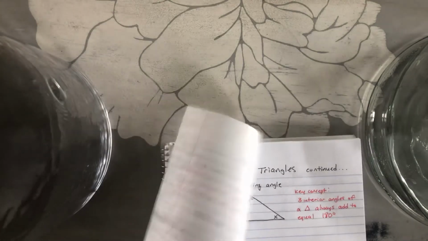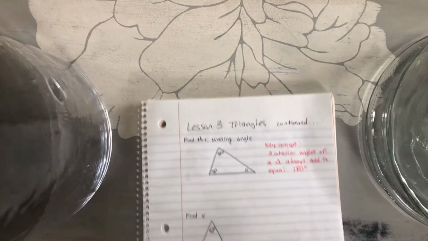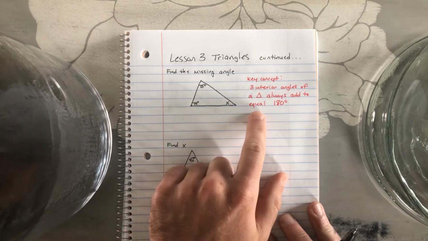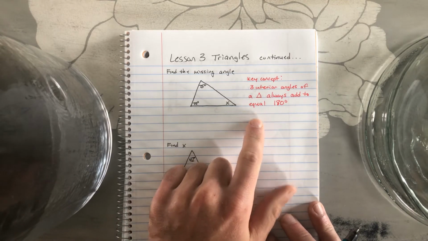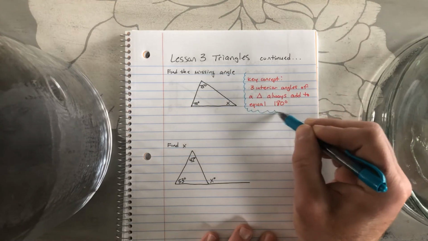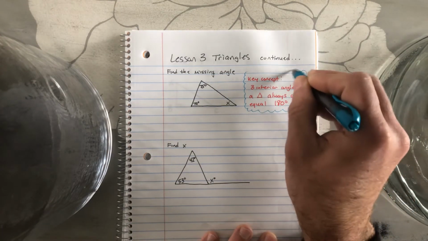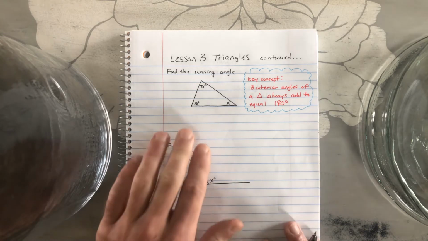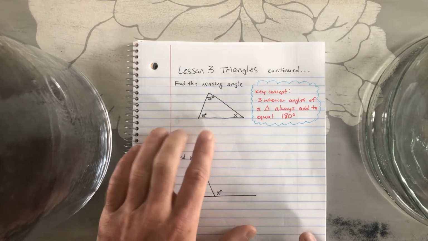Okay, turning the page here. As I said, you want to write this down for sure, this is the key concept. Other than classifying triangles, this key concept which says the 3 interior angles of a triangle will always add up to equal 180 degrees.